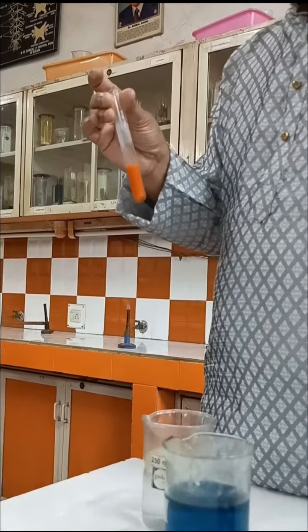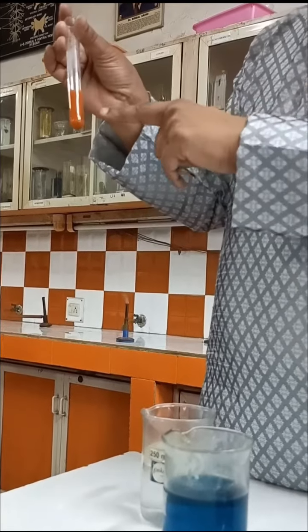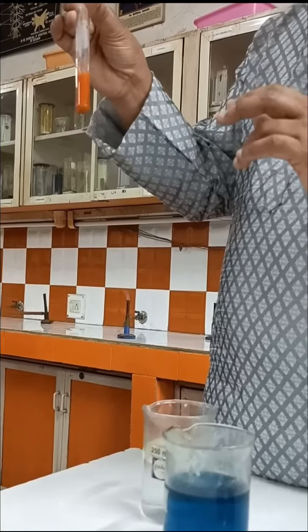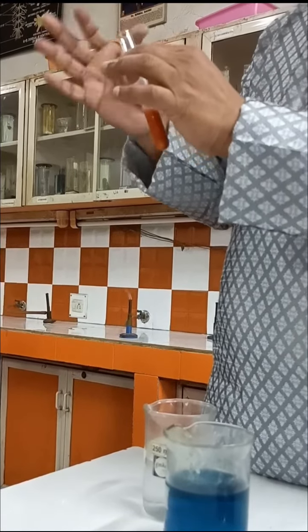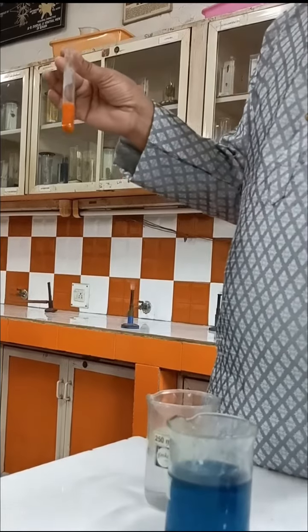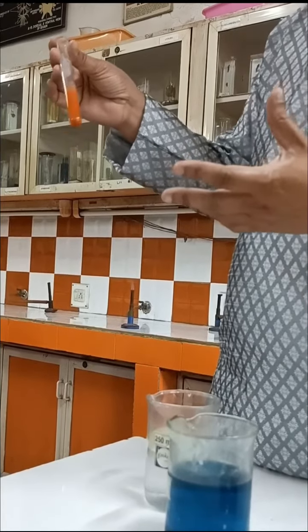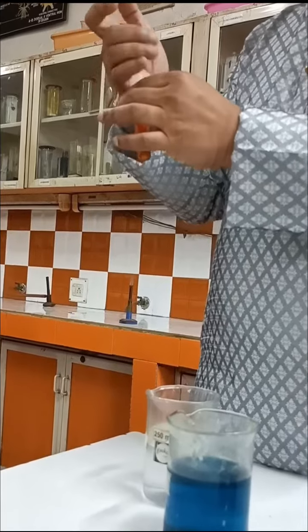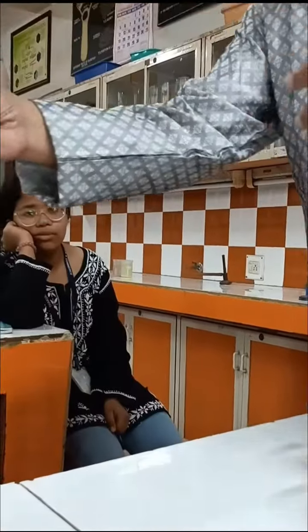So to repeat again, test for glucose: I have taken a urine sample. To this I have added Benedict reagent and I have done the heating. Change in color means glucose is present. Glucose is a reducing sugar. It reduces copper sulfate to cuprous oxide. So here I got a positive test.